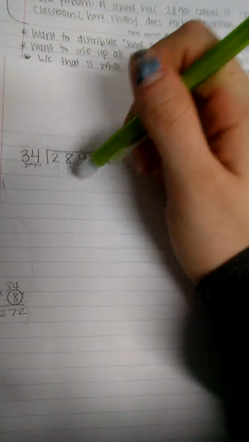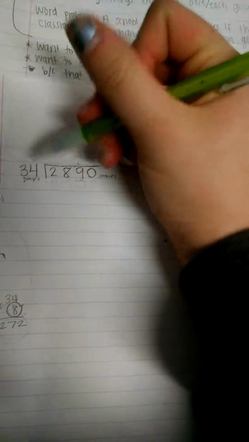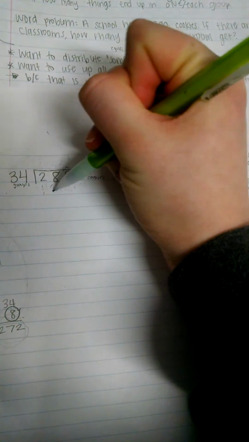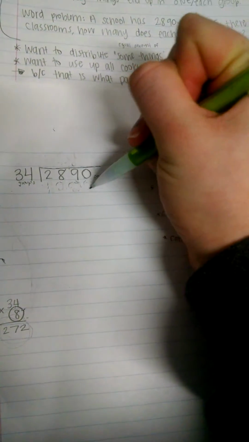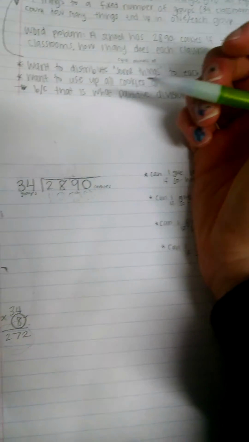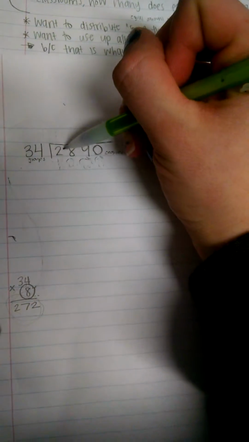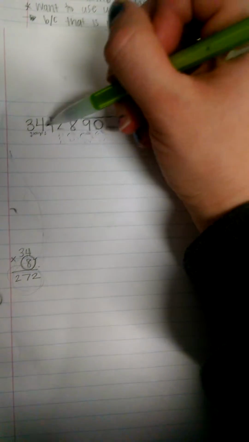And if so, how many thousands? So let's see if we can give away 1,000 to each class. We cannot do that because that is too big for the 34 groups. So no, we cannot.